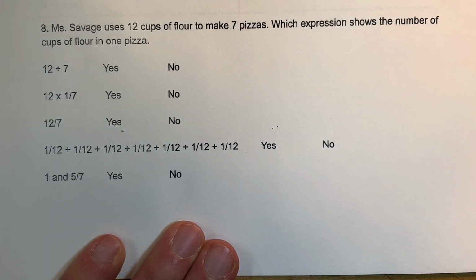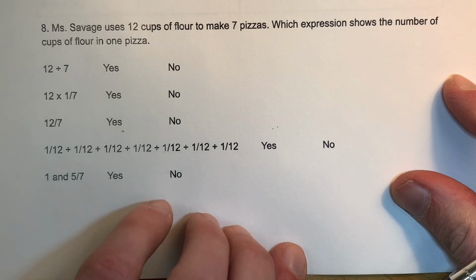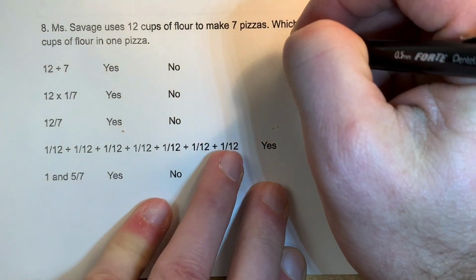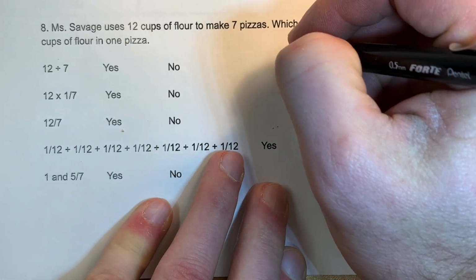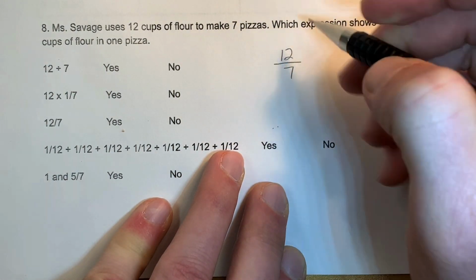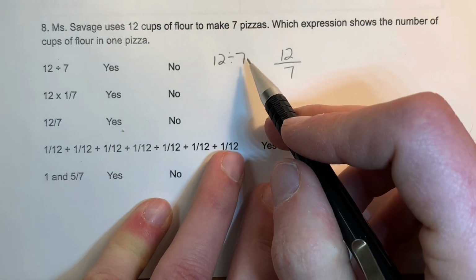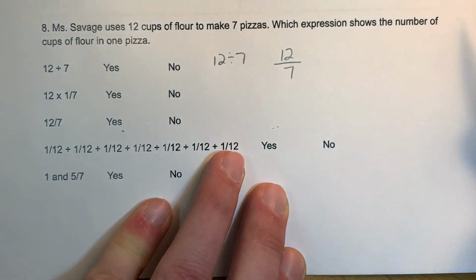Miss Savage uses 12 cups of flour to make 7 pizzas. Which expression shows the number of cups of flour in 1 pizza? So we're trying to figure the number of cups of flour in 1 pizza. So I'm dividing the 12 divided by the 7. 12 cups of flour divided by the 7 pizzas. So I can write it like this or this.